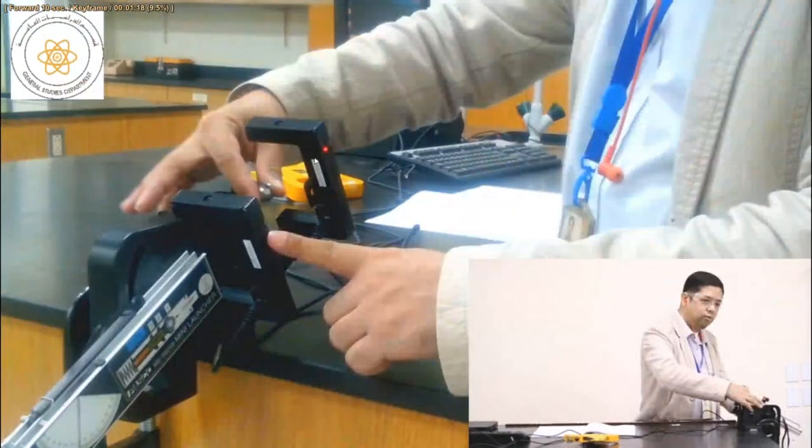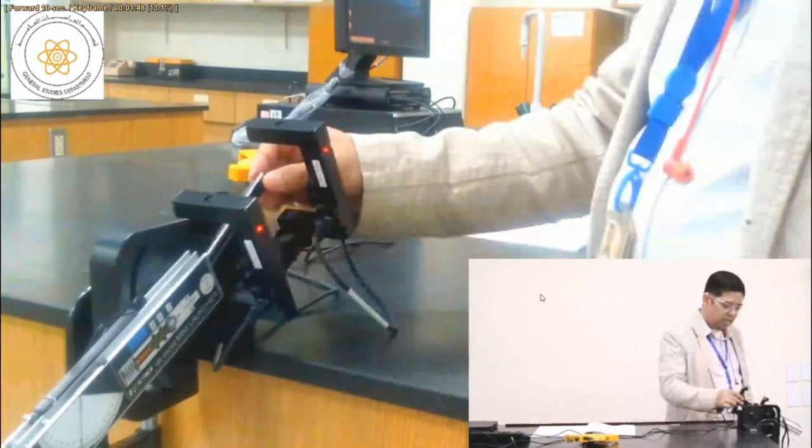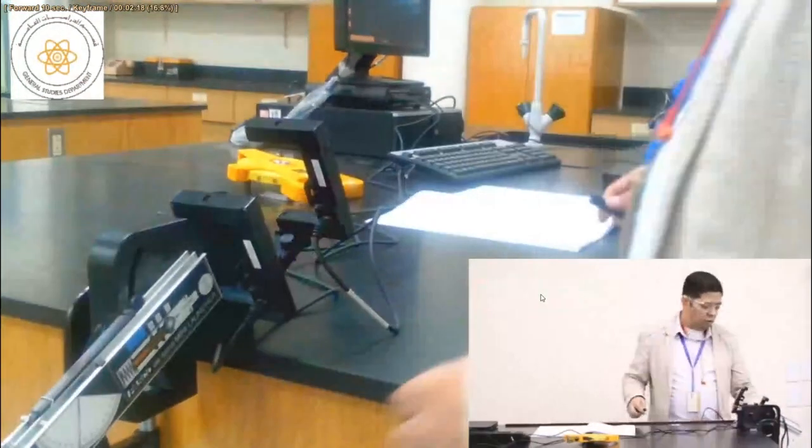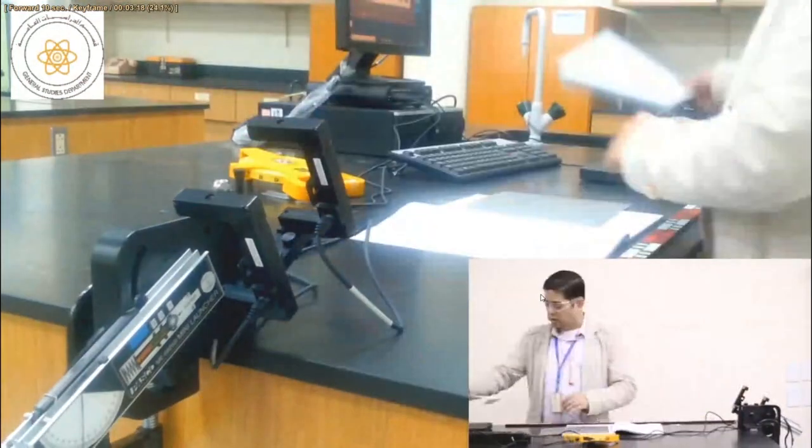You can see when the ball is passing through, this light will turn on. Okay, launching the projectile. I want to show you the data. So this is the data: the time it takes to pass through the two photo gates and the measured velocity of the projectile.